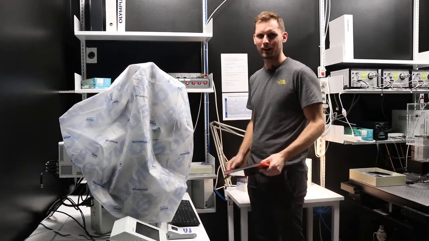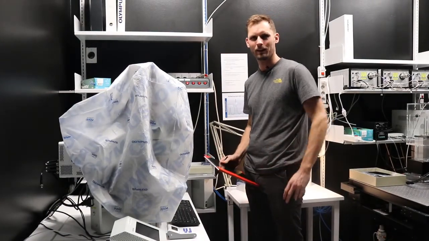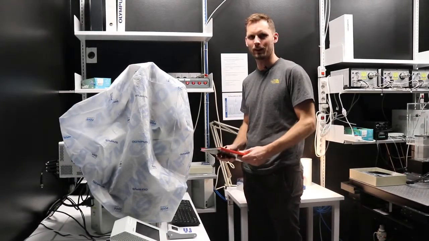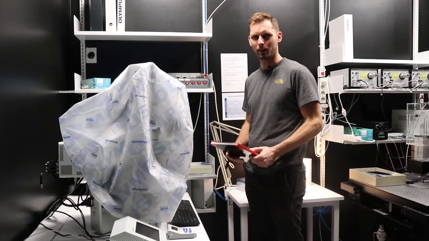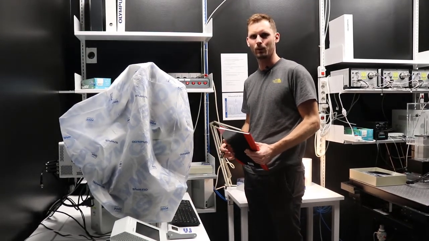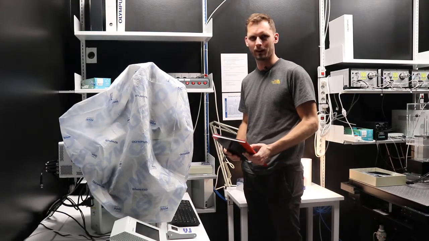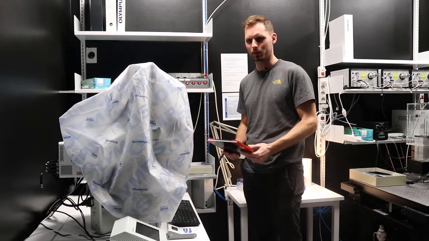Hi guys, and welcome to our entry-level fluorescent microscope. This microscope is on the second floor, room 255, together with a confocal microscope and a TIRF microscope.